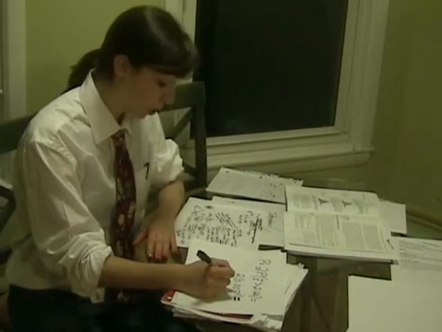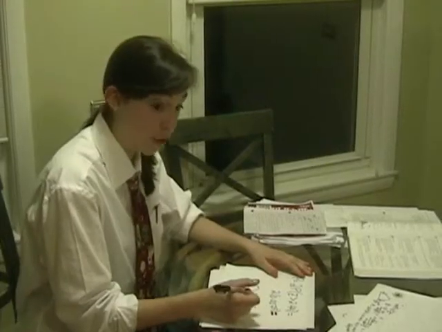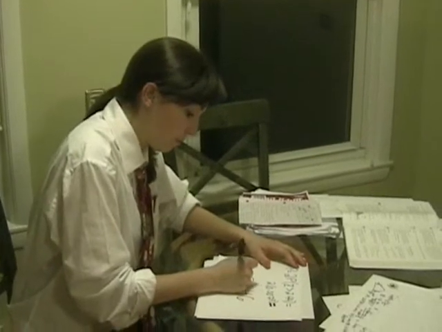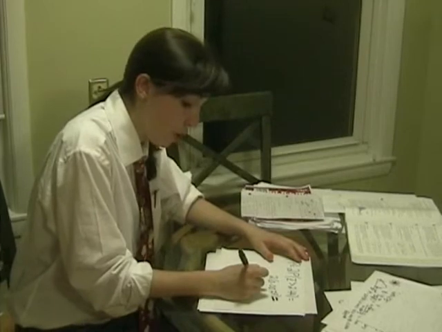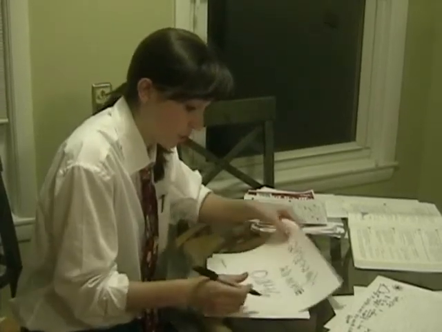Then multiply it out, which equals your p-value. Our p-value is 0.0146.